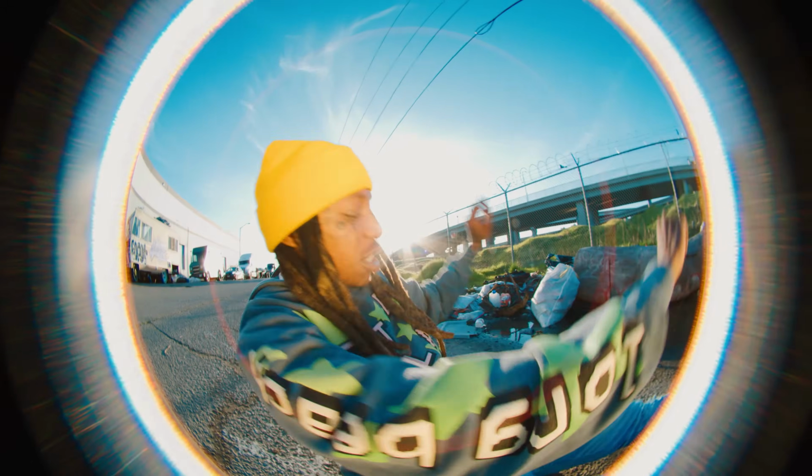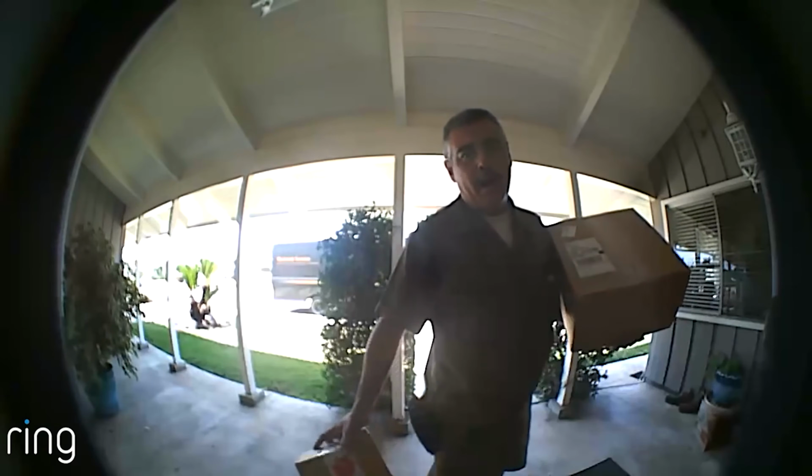We see these shots all the time now. We see them a lot in music videos, but they're all over the place as well. We see them a lot on Ring doorbell cameras. If you look through a peephole in your hotel room or your front door, it kind of gives that same type of look. These are often used on security cameras as well to give that wide field of view so you can see the entire space if anything happens.